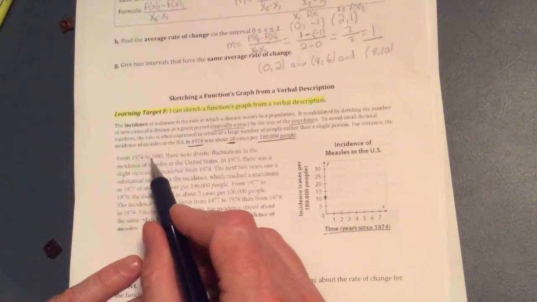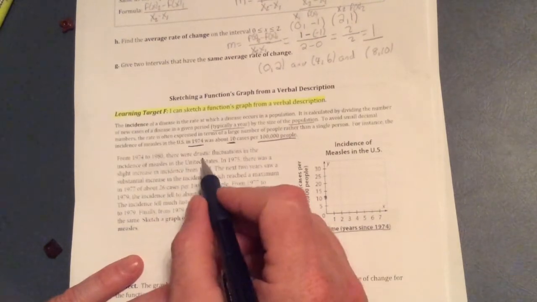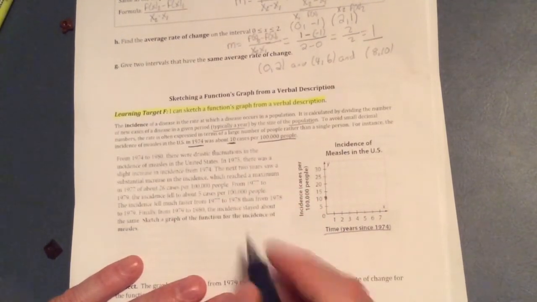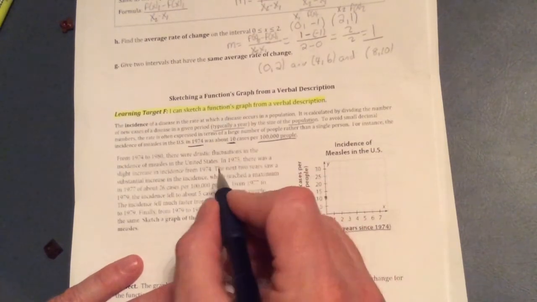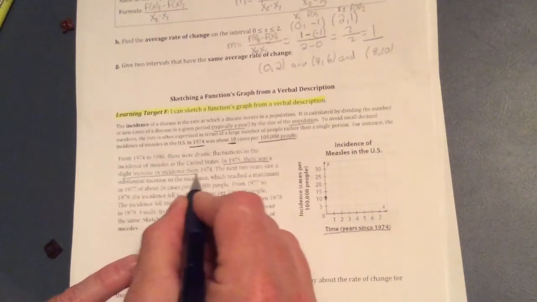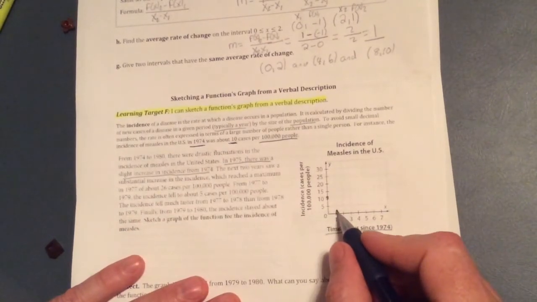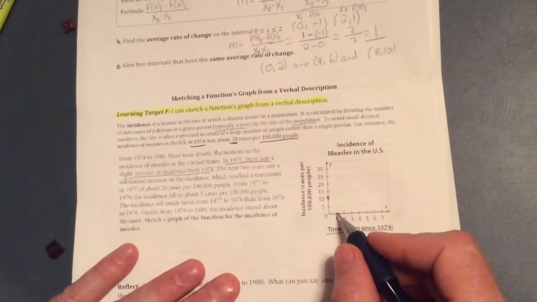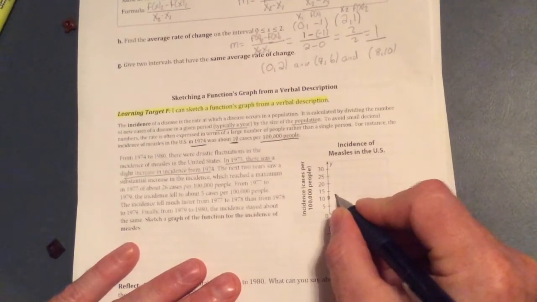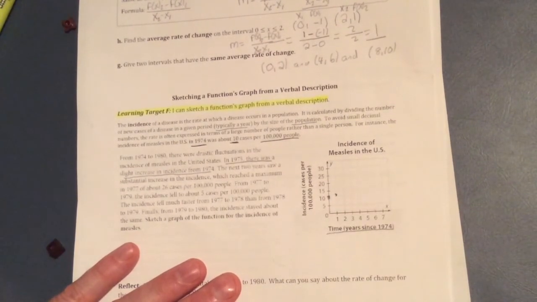From 1974 to 1980, there was a drastic fluctuation in the incidence of measles cases in the United States. In 1975, there was a slight increase. So I'm going to underline that. That means 1 year from 1974, there was a slight increase. And they don't tell us what that is. So I'm going to go over here, and I'm just going to go a tiny bit higher. I'm just modeling the information they tell me.